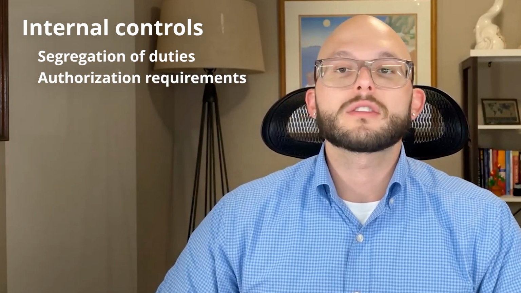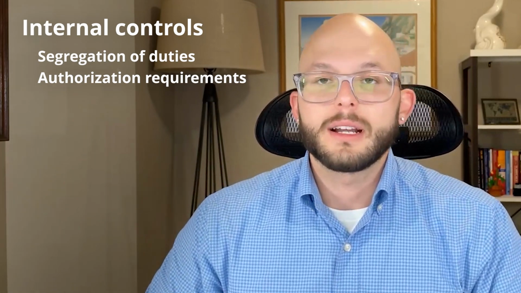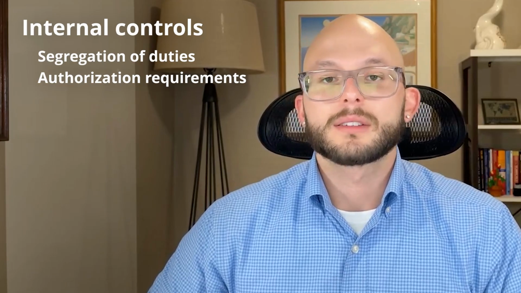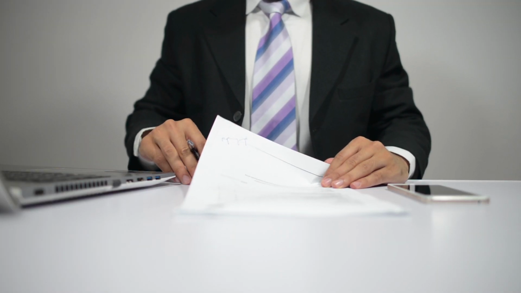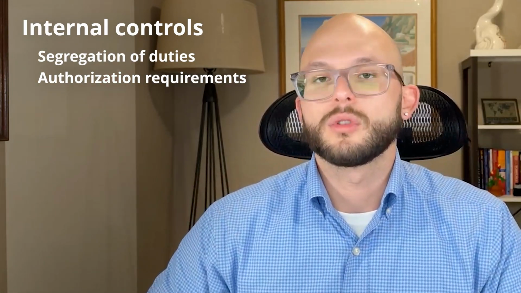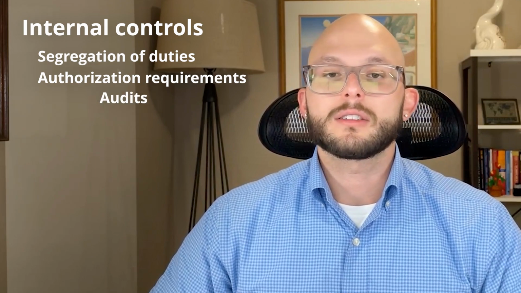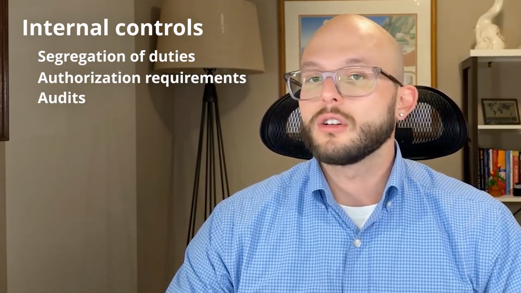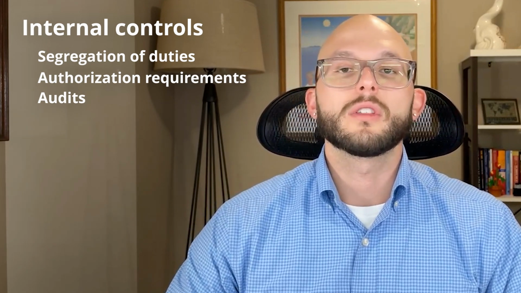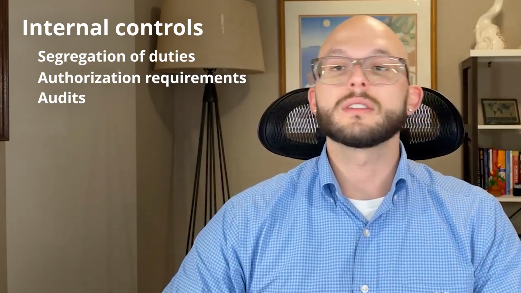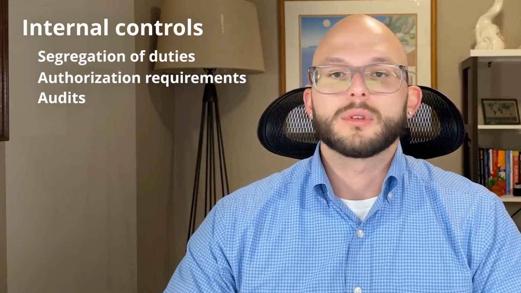Authorization requirements are making sure that bigger transactions, more significant ones, get approval from somebody else. Like if you're spending over $1,000, somebody should have to sign off on that. Or if you're bringing in payment from a customer for $30,000 or more, you should have to have 2 people sign off on that receipt. And then audits aren't just the stick, it's also the carrot, right? Yes, you can identify some issues, some weaknesses with audits. You can also identify opportunities for automation, for improving your accuracy, for improving your operations.